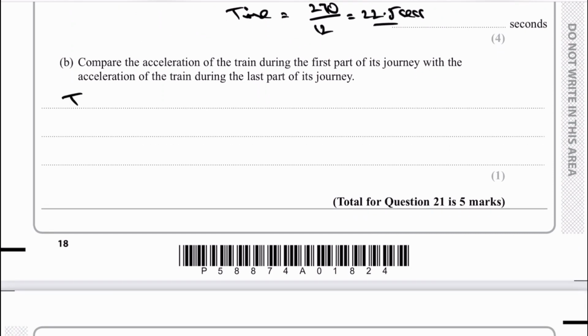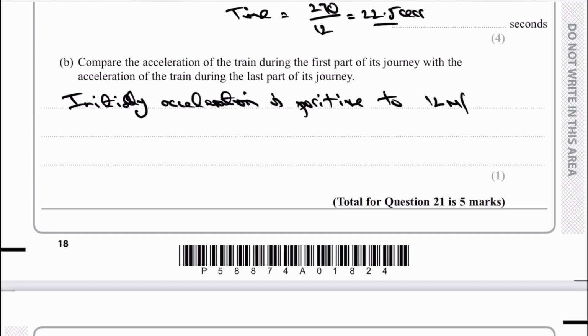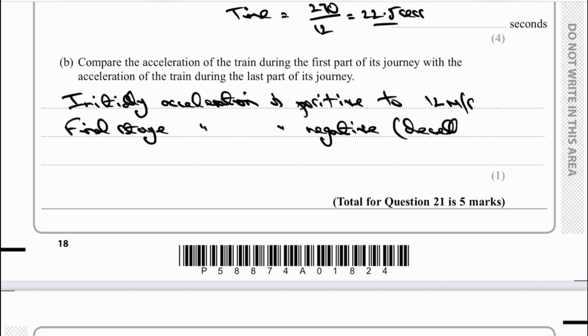Well, we could put initially acceleration is positive to travelling speed, if you like, of 12 meters per second, and then final stage acceleration is negative, and we would call that deceleration to 0 meters per second, so which is the train stopping.